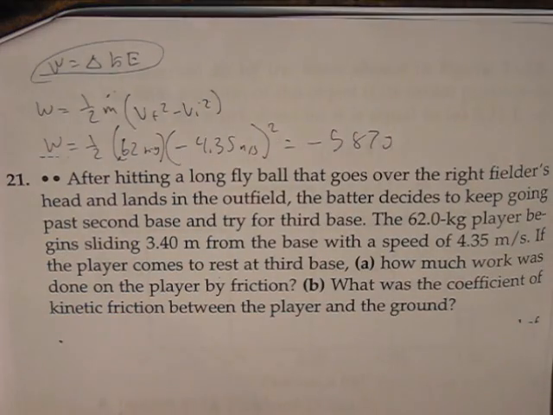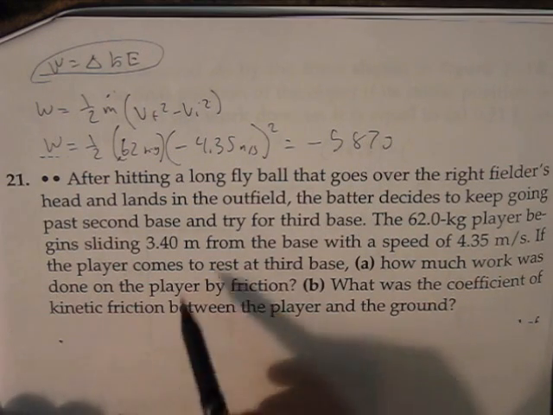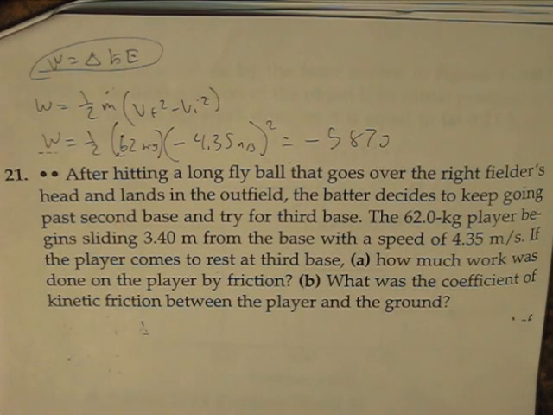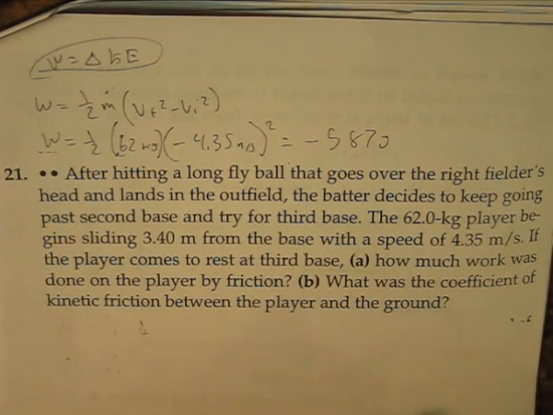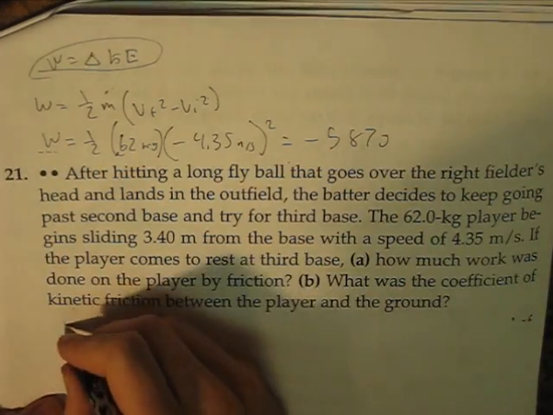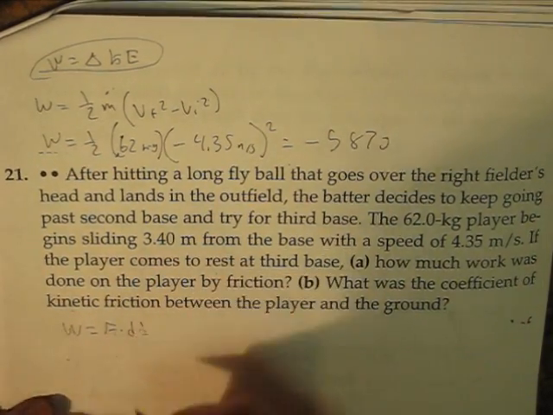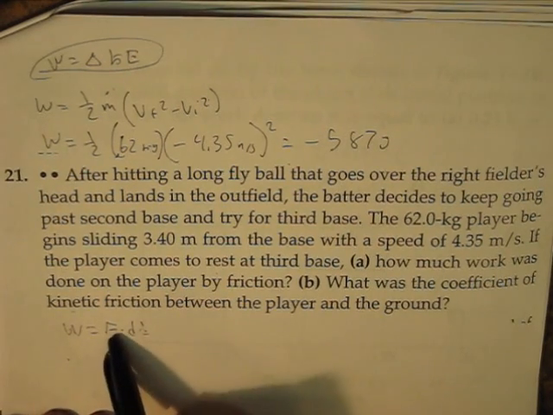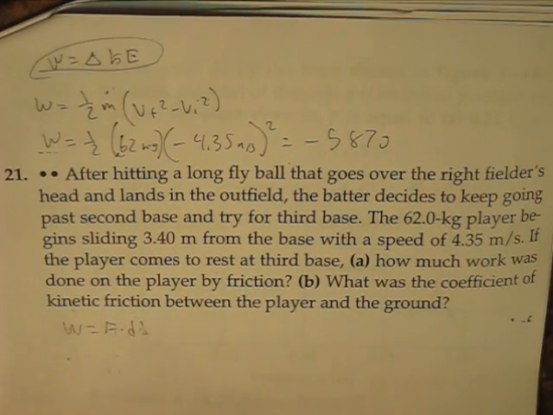So it's actually really simple. We didn't even need to use the distance. Okay, so that's just the work done by friction. Now they're asking for us to find the coefficient of friction. So we know again that work equals force times distance. You might be asking what we would use for force here. Well, of course we're going to use the force of friction.